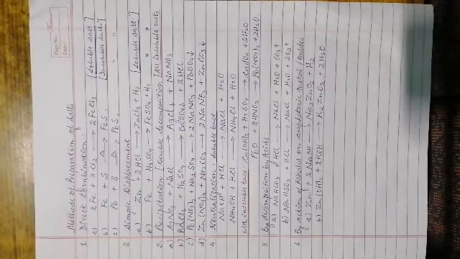Now we move on to neutralization. Neutralization you have studied earlier. When a base reacts with an acid, it gives you salt and water. So sodium hydroxide solution, when reacted with dilute hydrochloric acid, will give you the salt sodium chloride and water. It is soluble in water. Similarly, ammonium hydroxide solution, when reacted with dilute hydrochloric acid, will give you ammonium chloride and water.